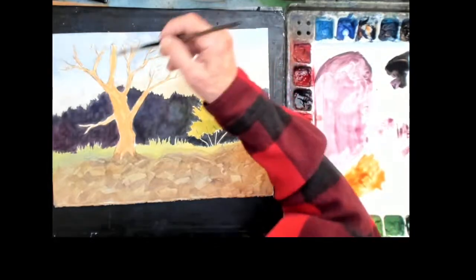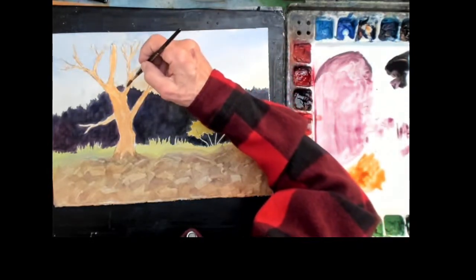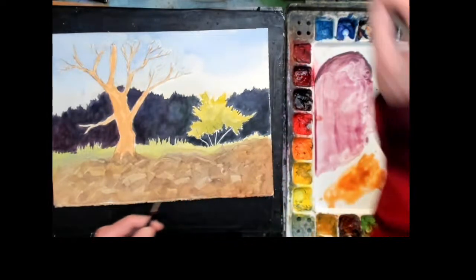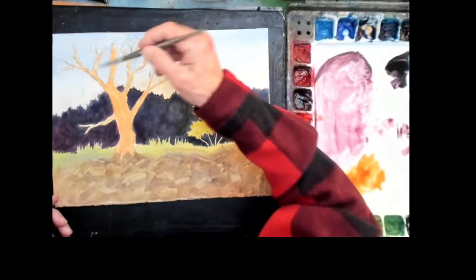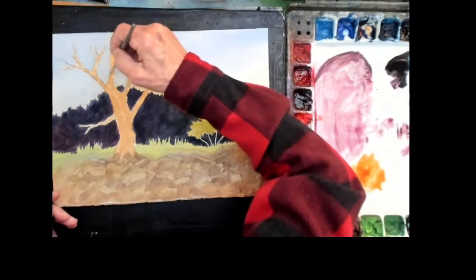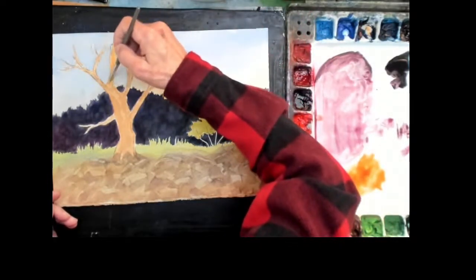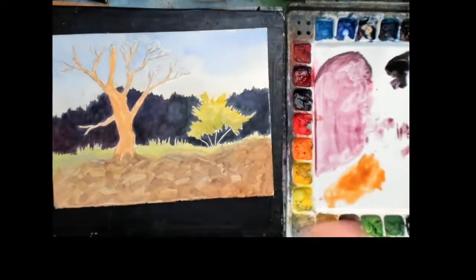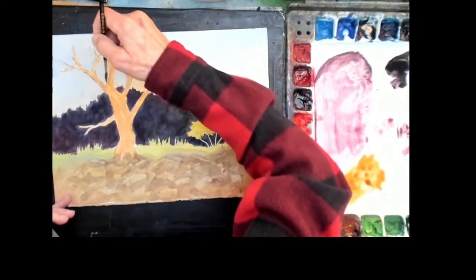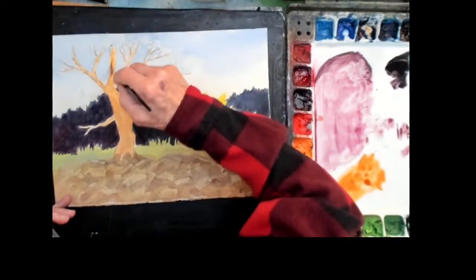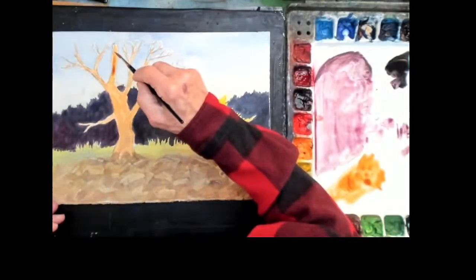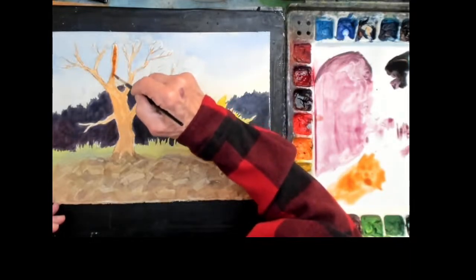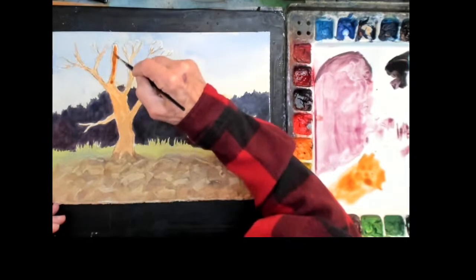So I'm going to go in here now, and let's see what I'll do first. I'm going to add a little bit of water to the branch, this branch right here, plain water, and then with a loaded brush, I'm going to lay it in there and just let the paint float on top of that water, a wet mixture. I just put water on top of that branch. Just let it float down.